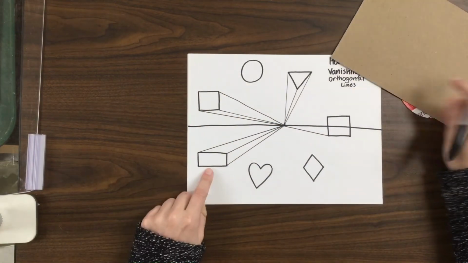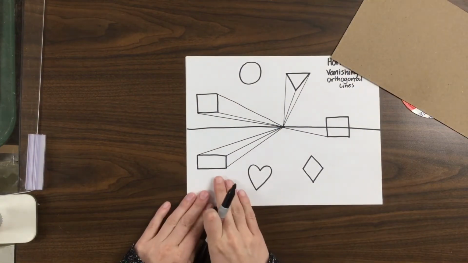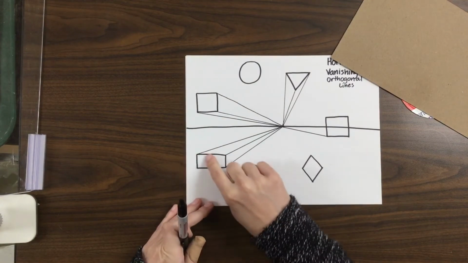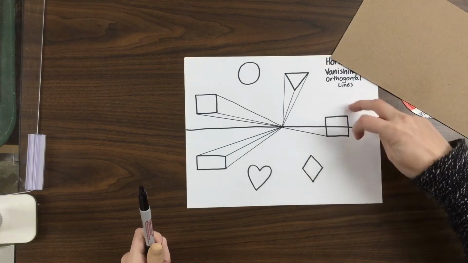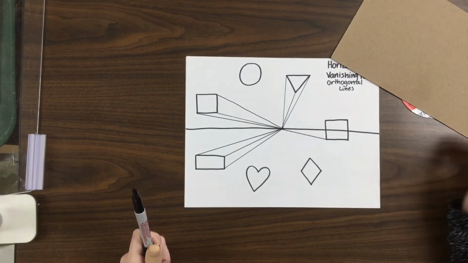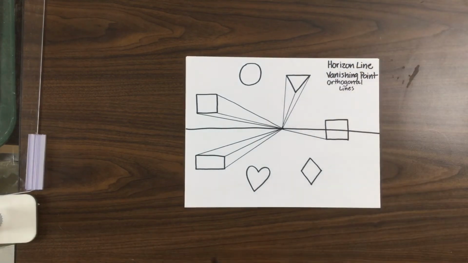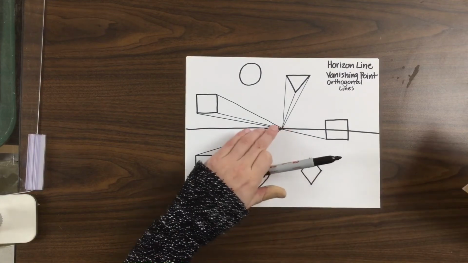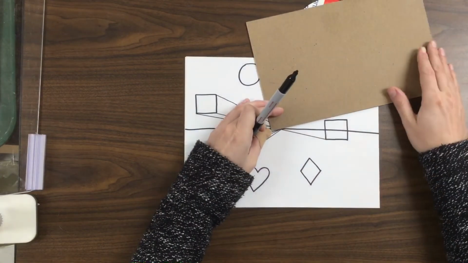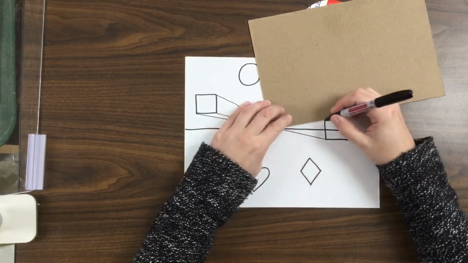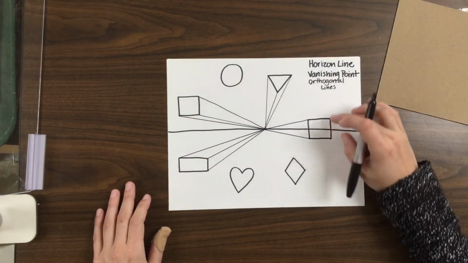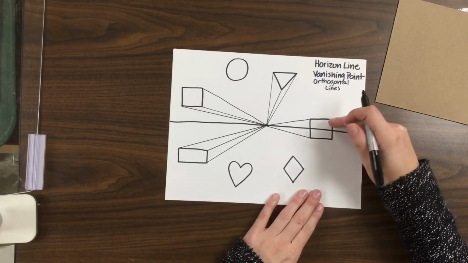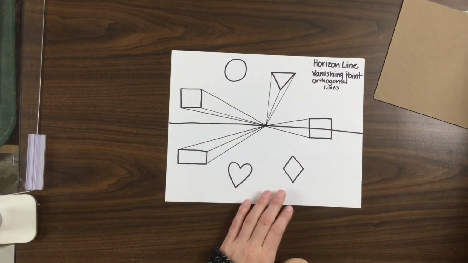Shapes like this one that are below the vanishing point, all of their lines, the orthogonals, are going up toward the vanishing point. But if you have a shape that is both above and below the horizon line, then you're going to have orthogonal lines that go up toward the vanishing point and down toward the vanishing point. And remember, corners that are the type you'd have to draw through your shape, we skip those.